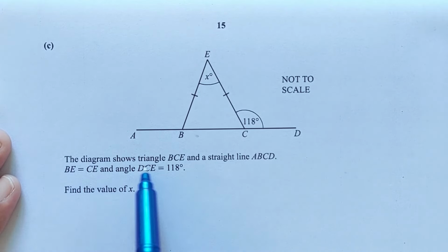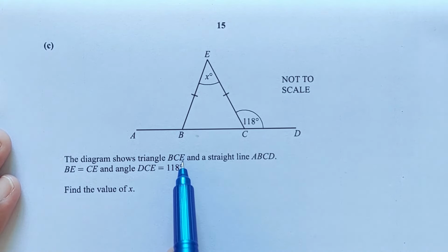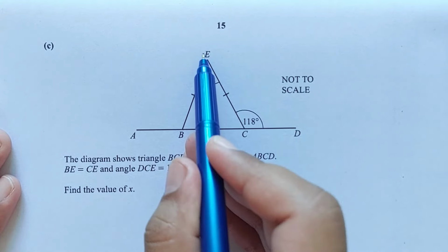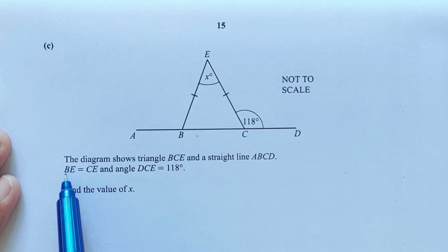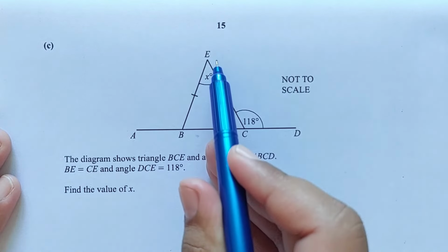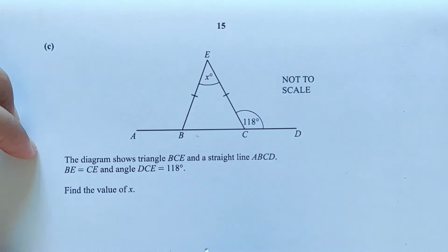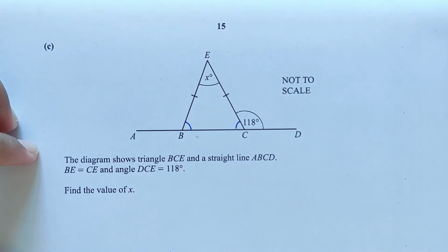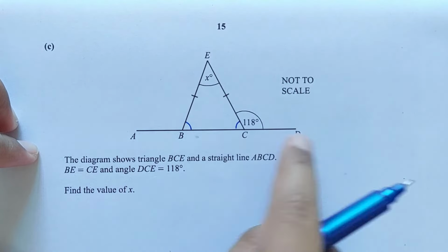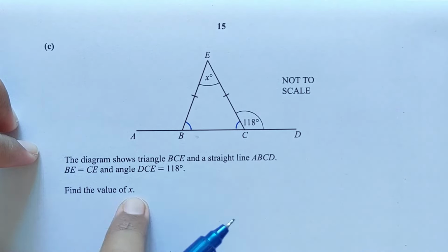Part C. The diagram shows the triangle BEC, and a straight line ABCD. BE is equal to CE. This is an isosceles triangle. It means angle C and angle B are also the same. And the angle DCE is 118. Find the value of x.